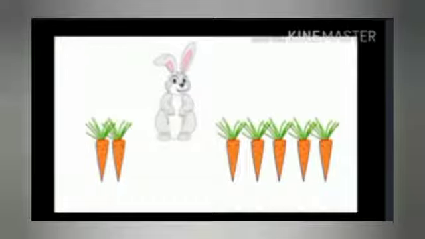In this example, you can see a rabbit. The rabbit loves to eat carrots. On the left side, you can see carrots, and on the right side, you can see carrots. We will count the carrots. On the left side, 1, 2.